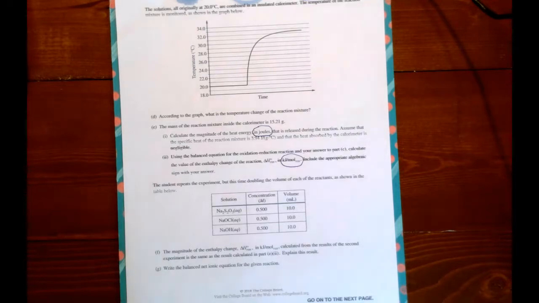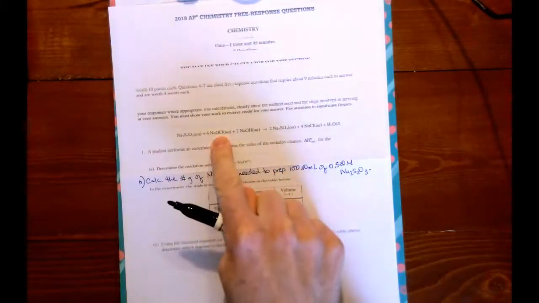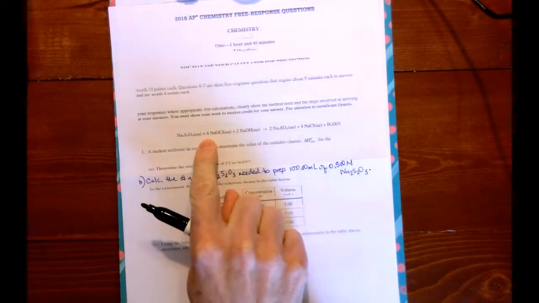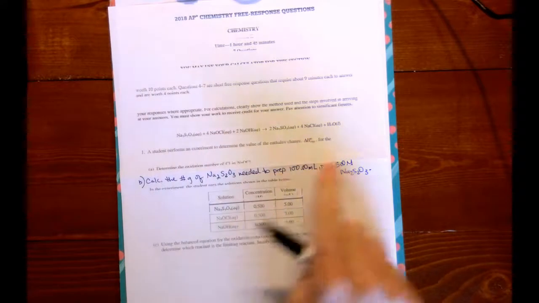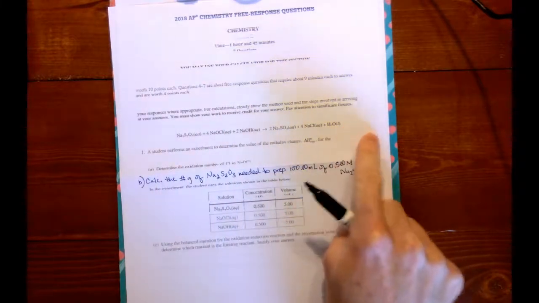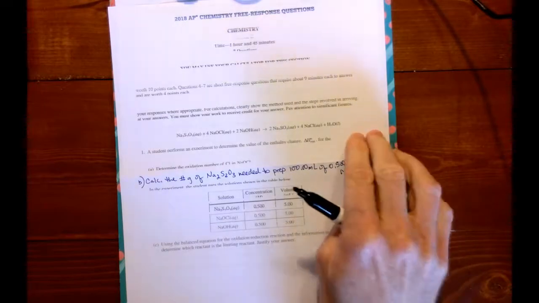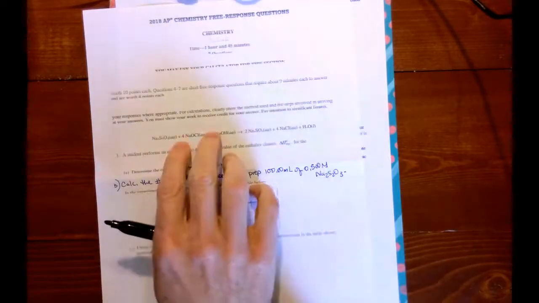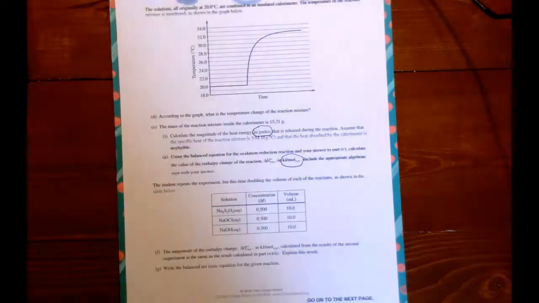We want it for the entire reaction itself. So our limiting reactant was NaOCl. And notice for the reaction, it has a coefficient of 4. The delta H of the reaction would be representative for when 4 moles of that react. So we're going to have to pay attention to that.